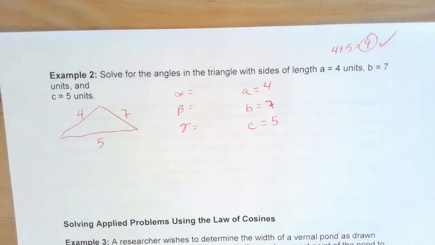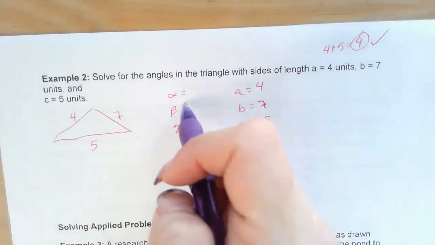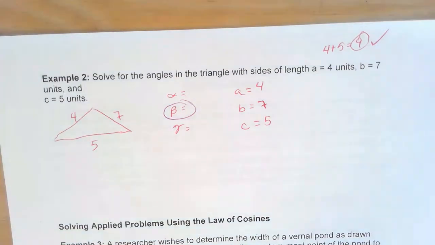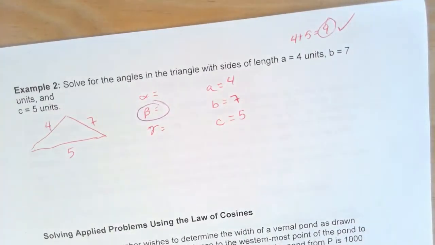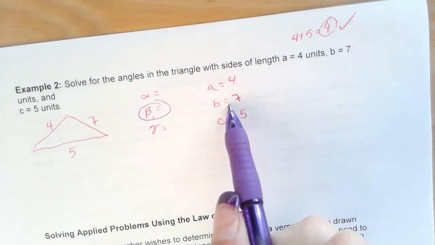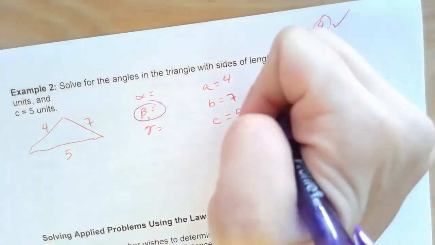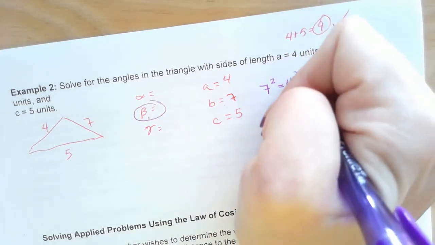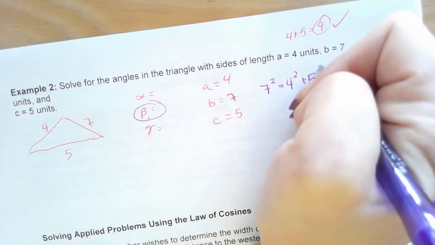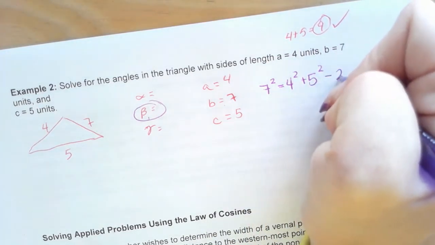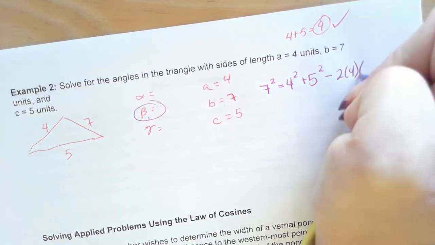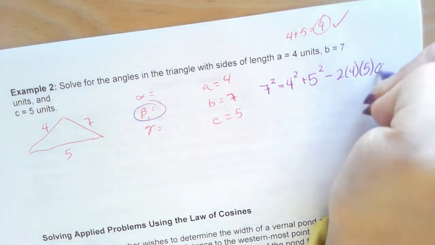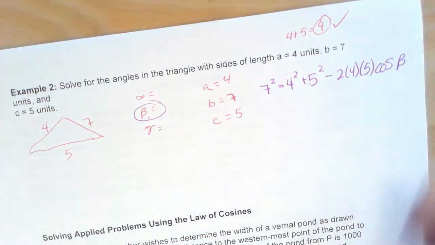So remember, with side, side, side, we have to find the largest first. So we're solving for beta first, since that's the largest side. Okay. Now, if we're solving for beta, that means that side is on the left side of our equation. So we get 7 squared equals a squared plus c squared minus 2 times a times c cosine beta.